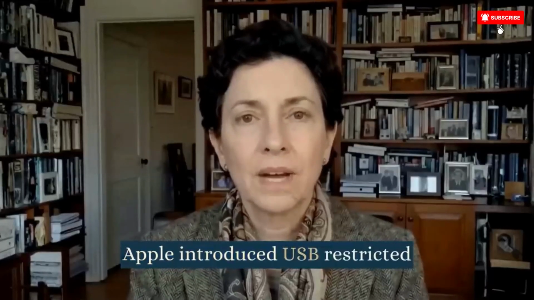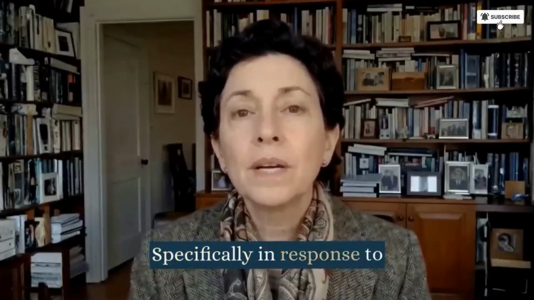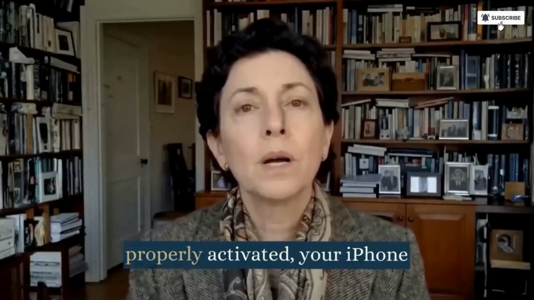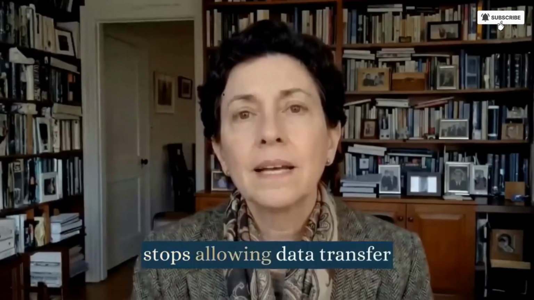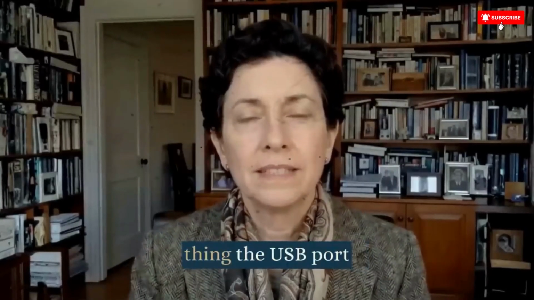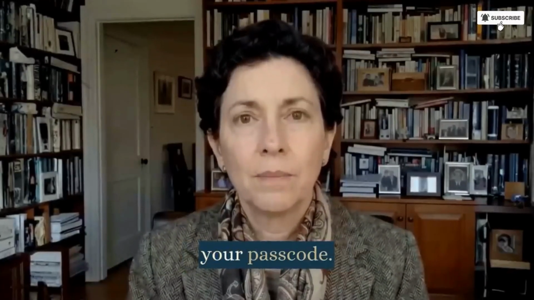Apple introduced USB restricted mode in iOS 11.4.1 in 2018, specifically in response to the growing use of these forensic tools. When USB restricted mode is properly activated, your iPhone stops allowing data transfer through the USB port after the phone has been locked for 1 hour. After 1 hour of being locked, the only thing the USB port does is charge the battery. No data transfer, no forensic tool access, nothing. The phone becomes essentially inaccessible through USB until you unlock it with your passcode.